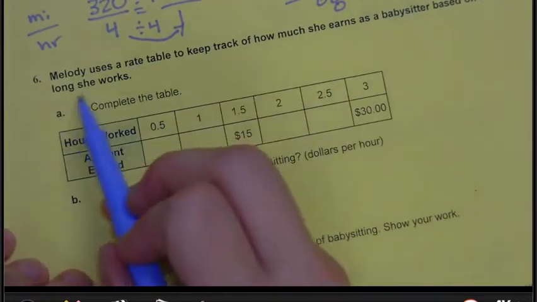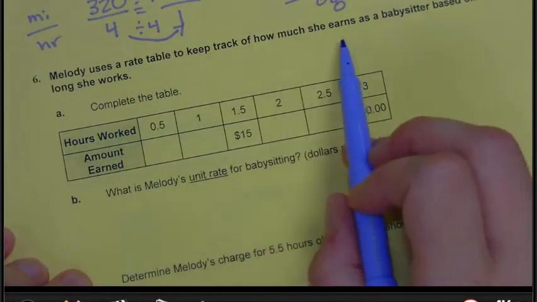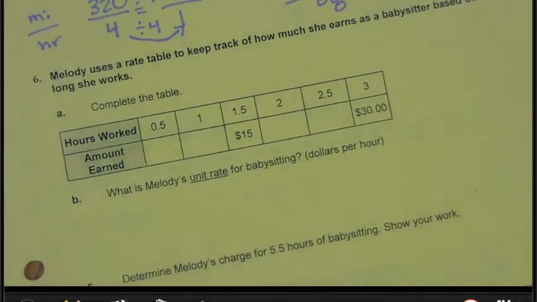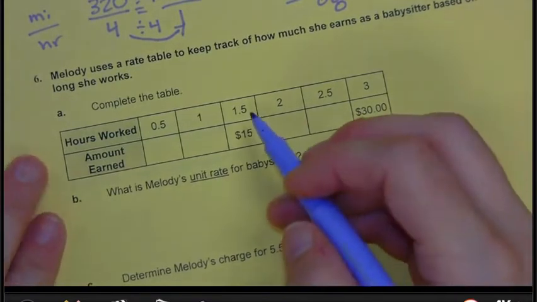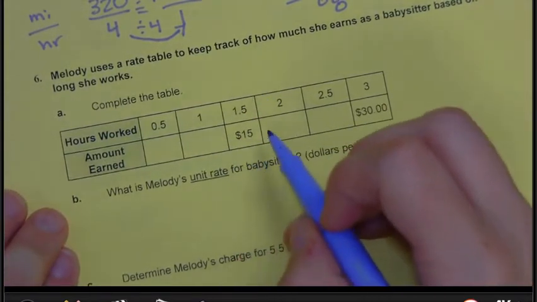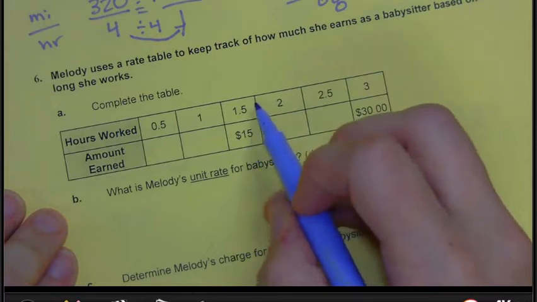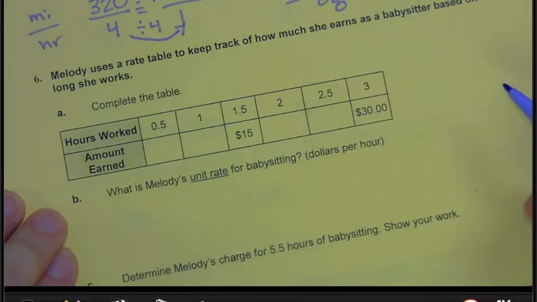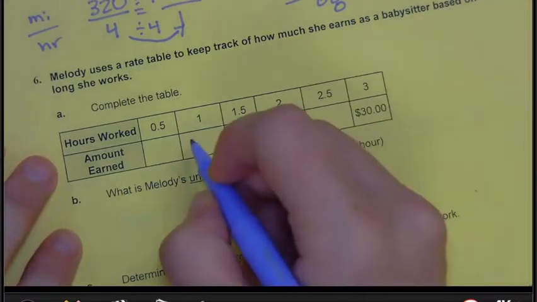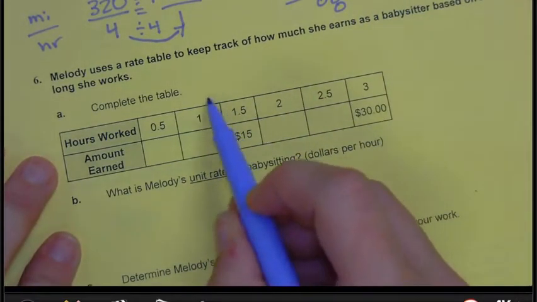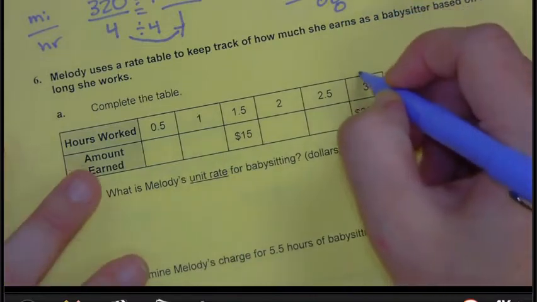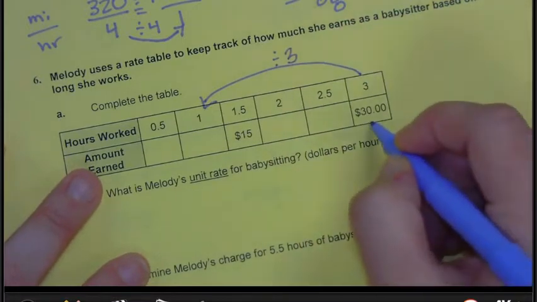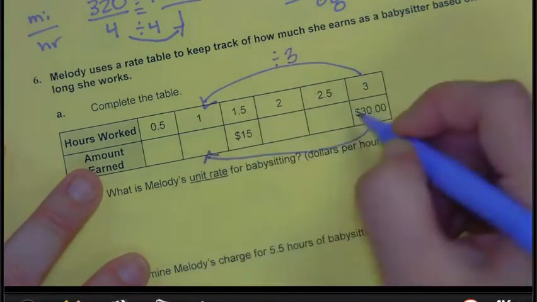Number 6. Melody uses the rate table to keep track of how much she earns as a babysitter based on how long she works. So complete the table. All right. So I see that for 1.5 hours I work, I get $15. For 3 hours I work, I get $30. Okay. Well, if I want to find out, I think the easiest would be to find out how much do I earn in 1 hour. Well, if I go from 3 to 1, I'm going to divide by 3.